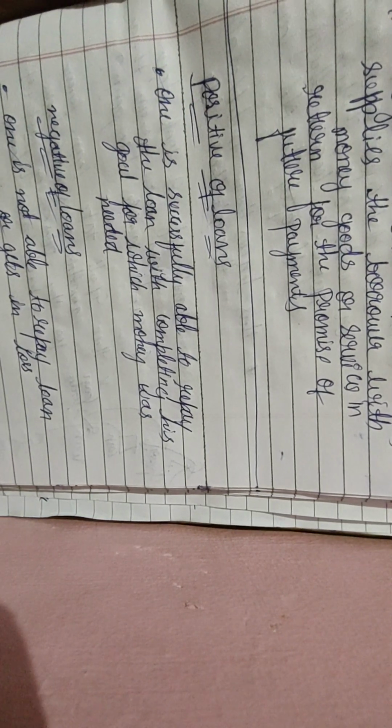Okay, understood. If I took the 50,000 loan, I have to work a lot to give the money back, and he will also achieve success by hard work. And if he took the money and simply sat without any struggle, without any hard work, then of course he will be in jail tomorrow. Negative of loans: one is not able to repay the loans or gets into loss.